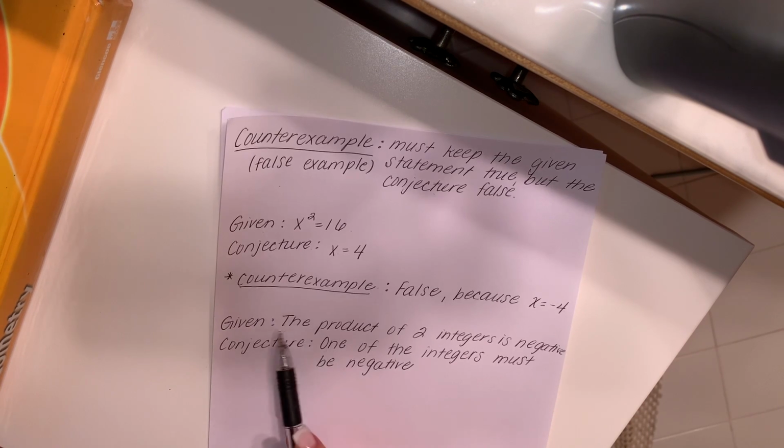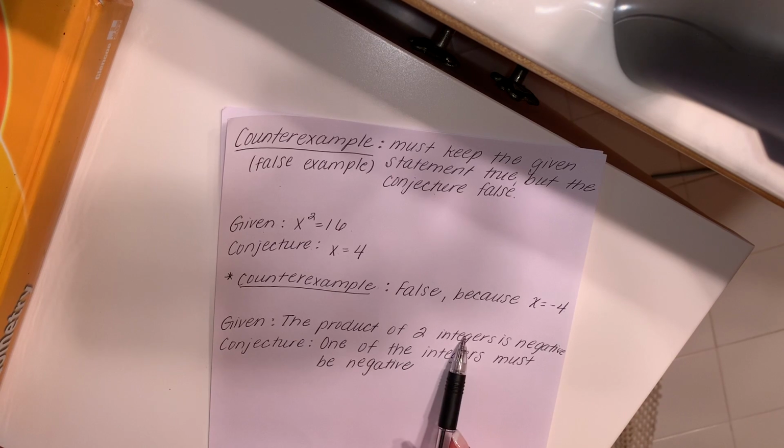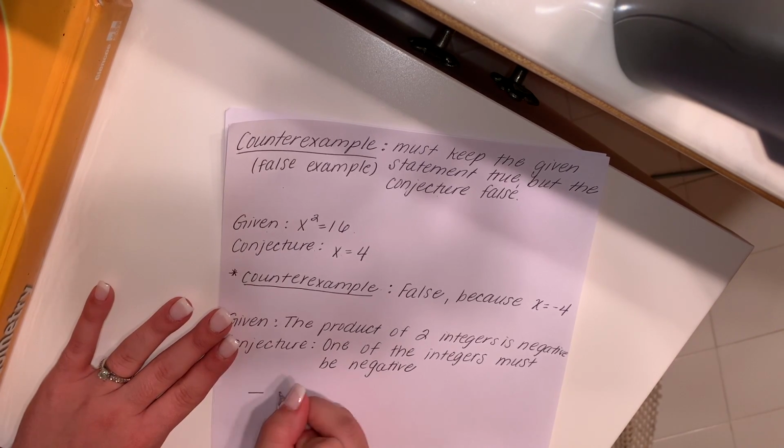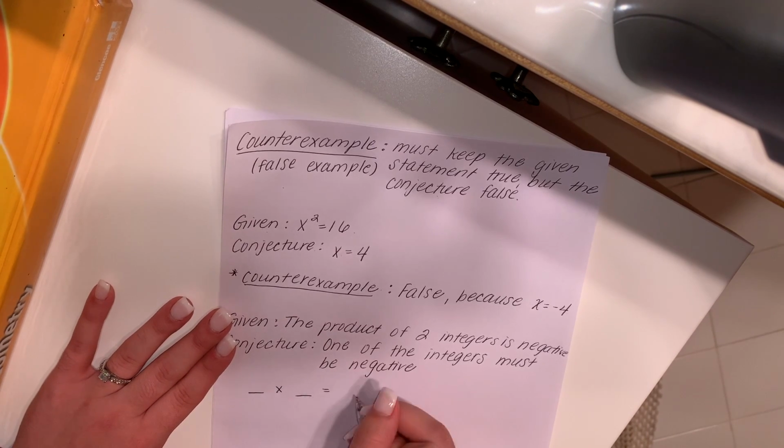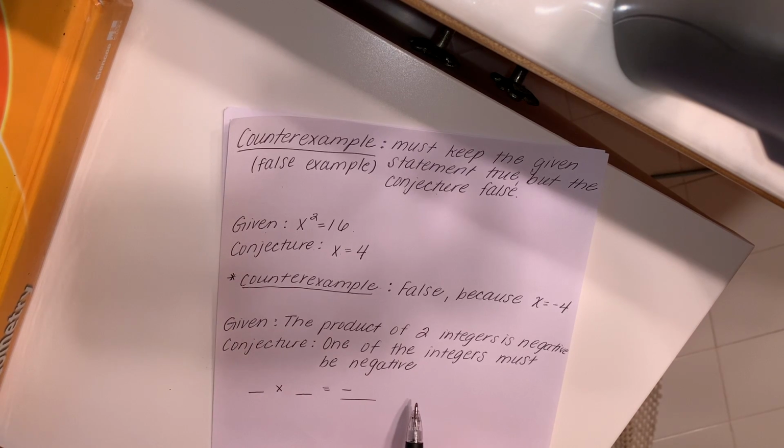So let's see what they're talking about. Okay, so the product means when I multiply two numbers, it's negative. The answer is negative. So meaning when I multiply two numbers, my answer is negative. Well, hopefully you should know the rules of multiplying positive and negative numbers. Think about it to yourself. How do you multiply two numbers that when it comes out gets me negative?